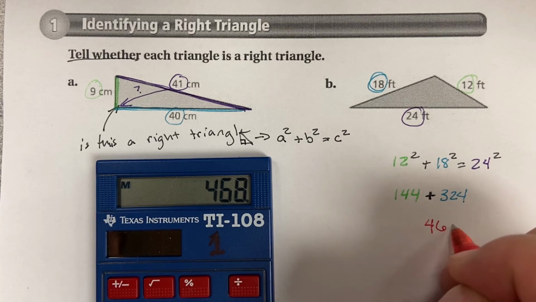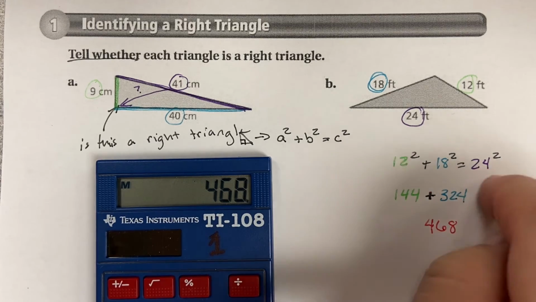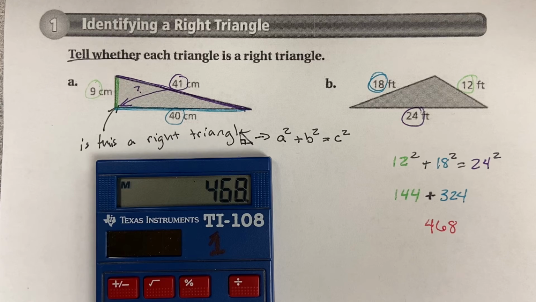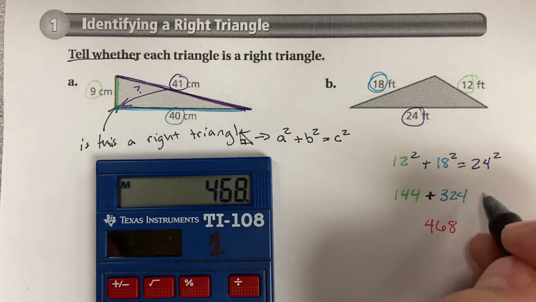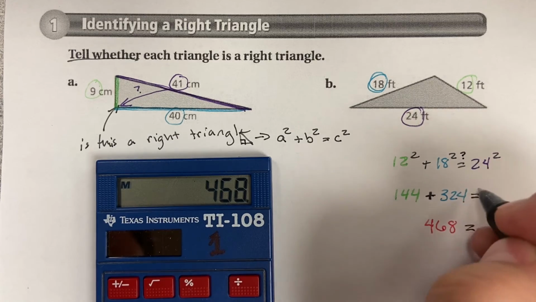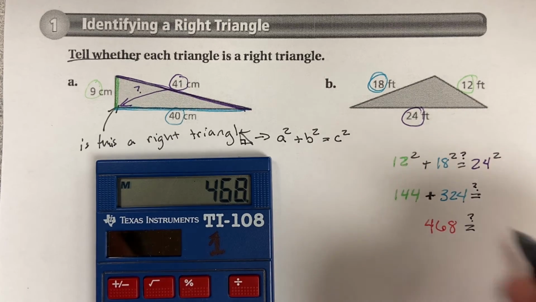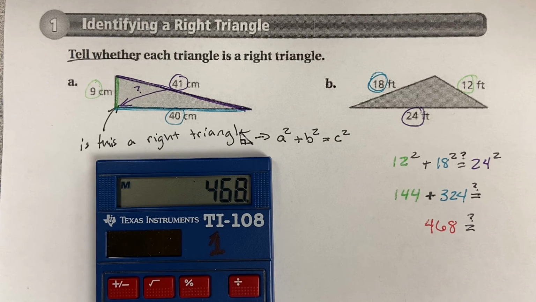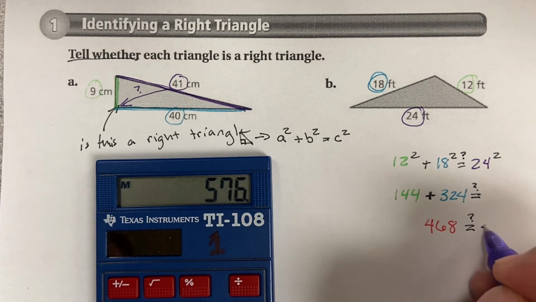So what I'm hoping is 24 squared equals 468. Now, I'm not actually going to fill all this in. And remember, I'm thinking about this question mark on whether this is yes or no. So here I'm going to take 24 times 24 because that's 24 squared, and I get 576.